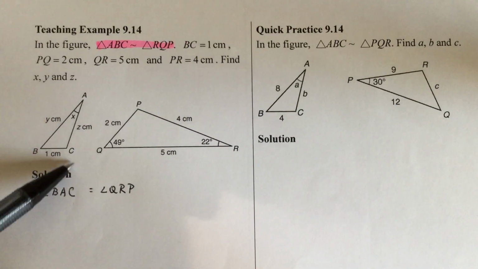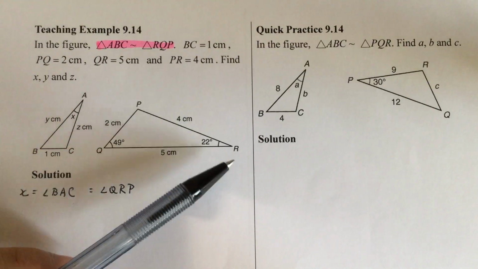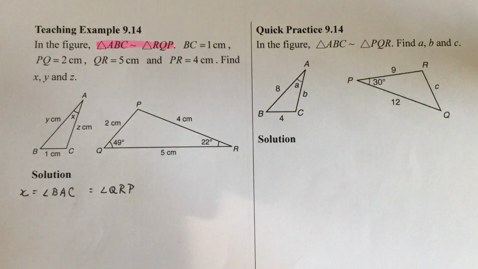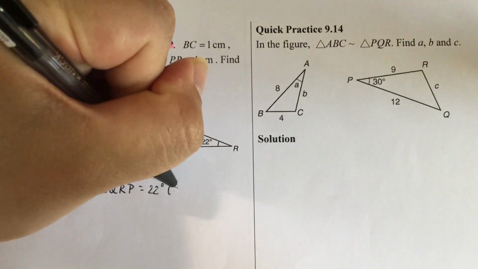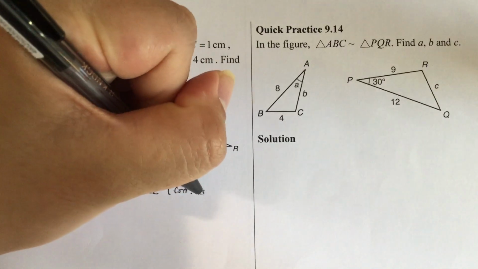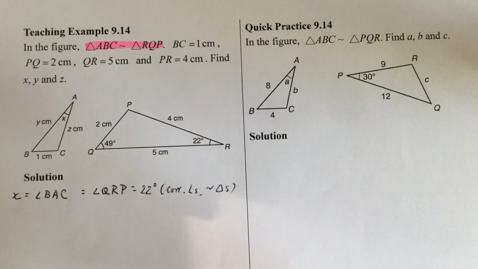So we follow the order to find out the angle here. QRP is 22 degrees, so the answer is 22 degrees. You can find it directly. Corresponding angles, similar triangles. So this is part one.